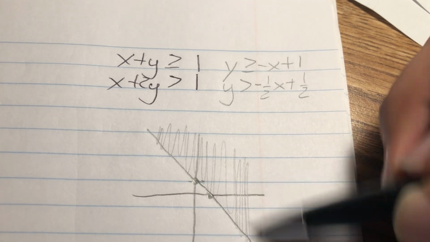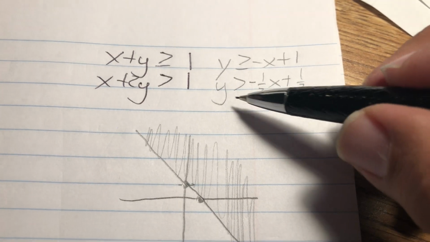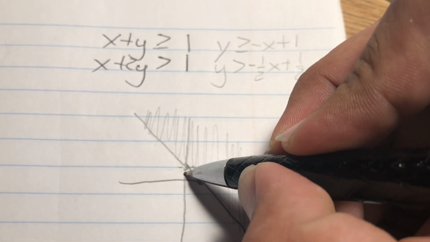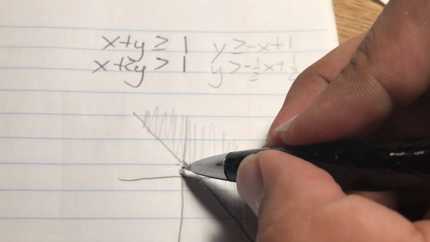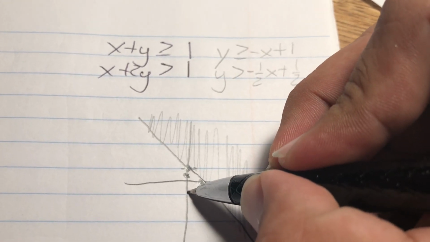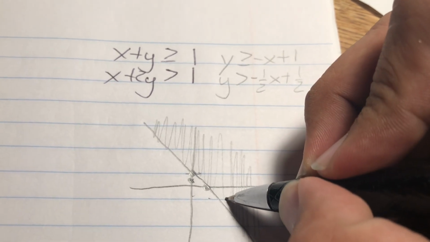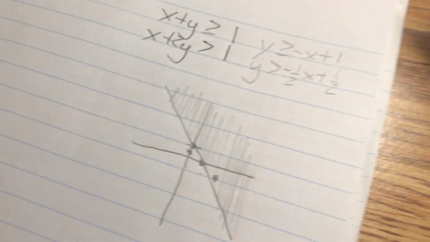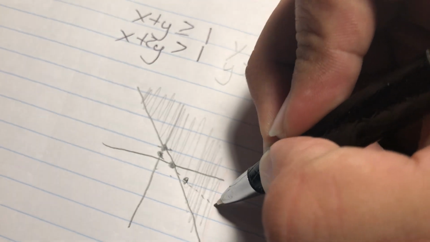Then this next one starts on a half, right here, and it goes down 1 and to the right 2, so 1, 2, right there. So let me link that. Is that a solid line? No, that's a dotted line.